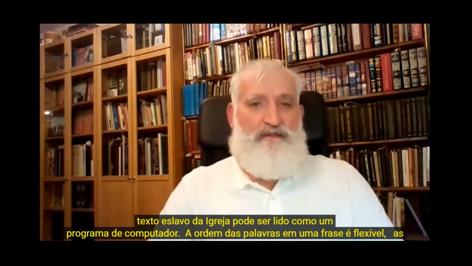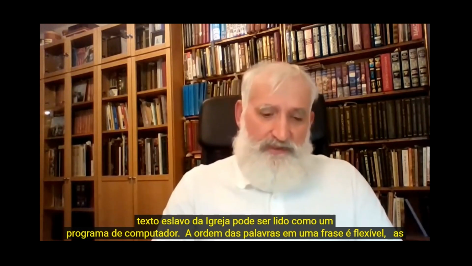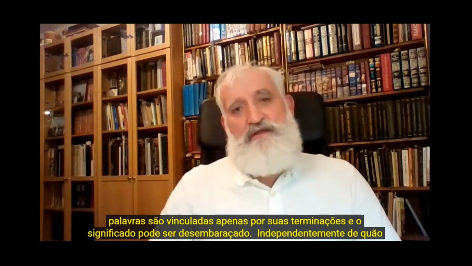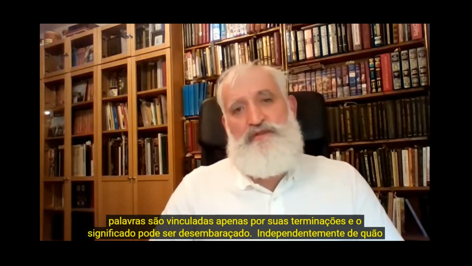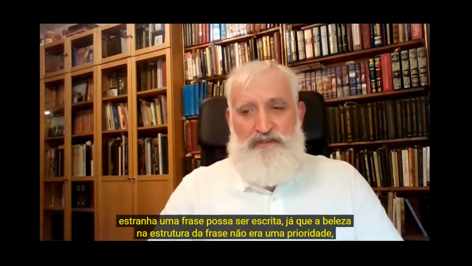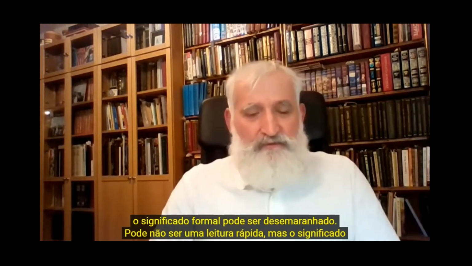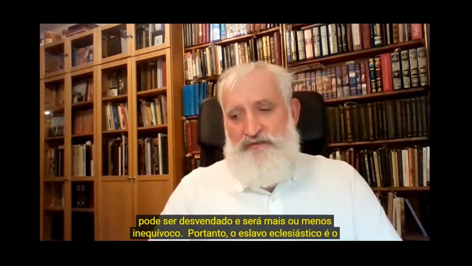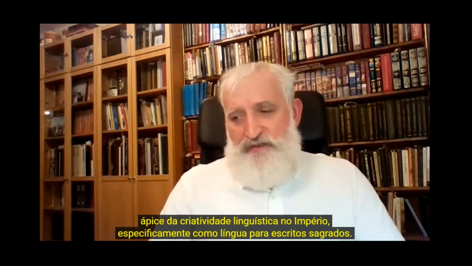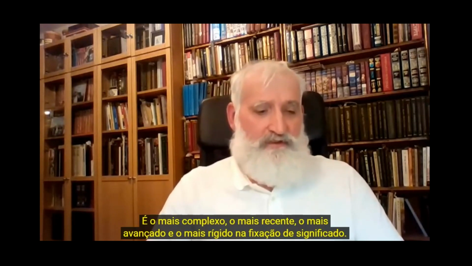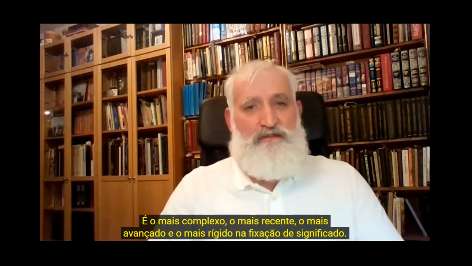Church Slavonic text can be read much like a computer program. The word order in a sentence is flexible, words are linked only by their endings, and meaning can be disentangled. Regardless of how awkward a phrase may be written, as beauty in sentence structure was not a priority, the formal meaning can be disentangled. It may not be a quick read, but the meaning can be unraveled and it will be more or less unambiguous. Therefore, Church Slavonic is the pinnacle of linguistic creativity in the empire, specifically as a language for sacred writings. It is the most complex, the latest, the most advanced, and the most rigid in fixing meaning.